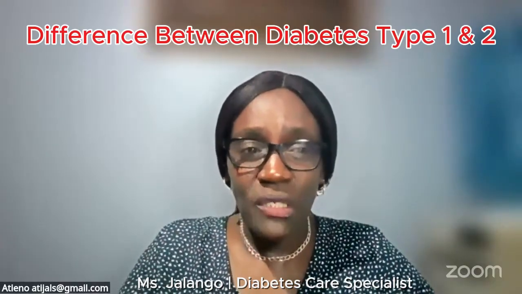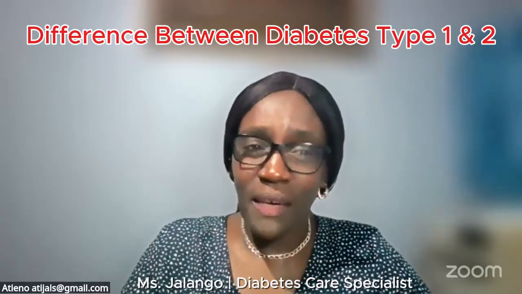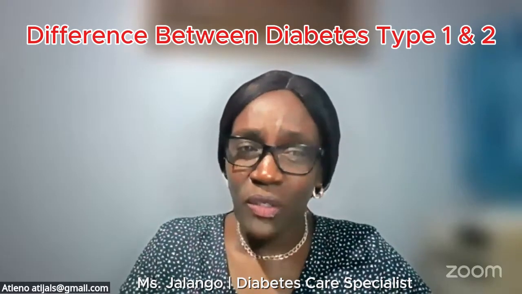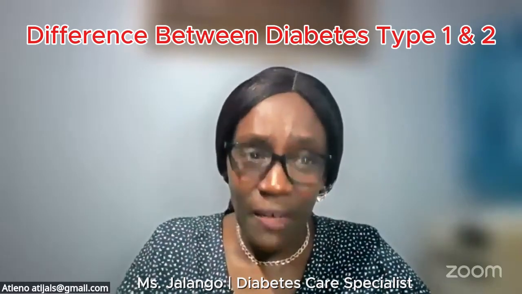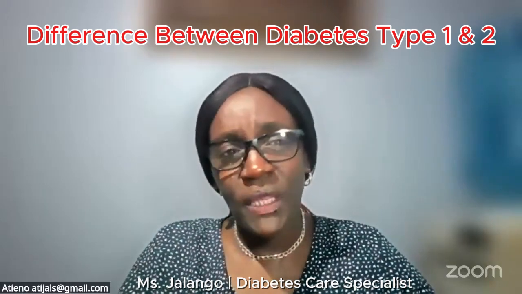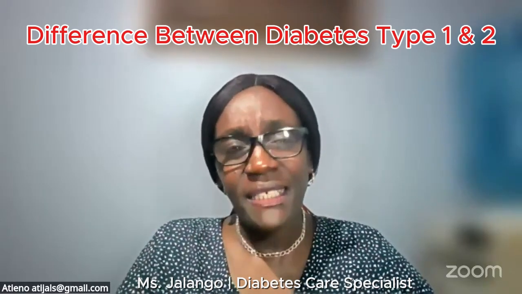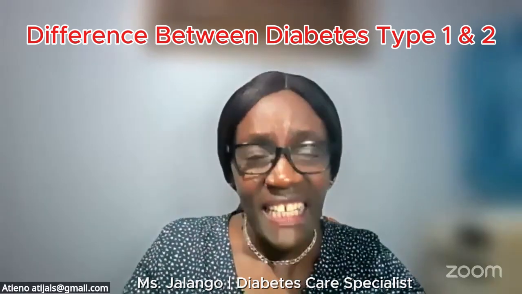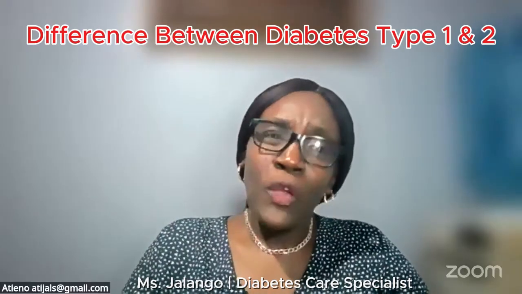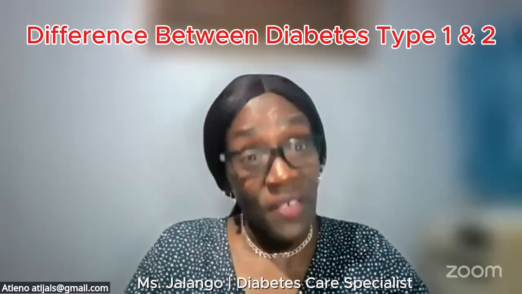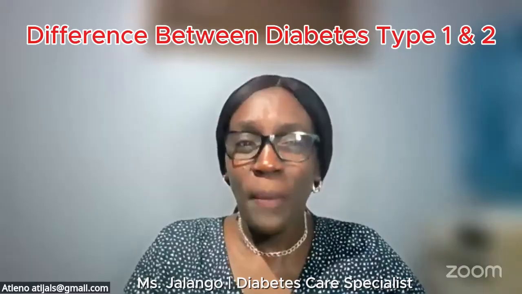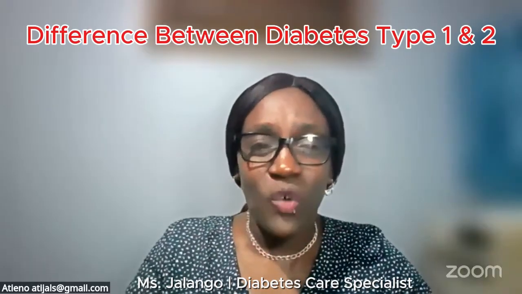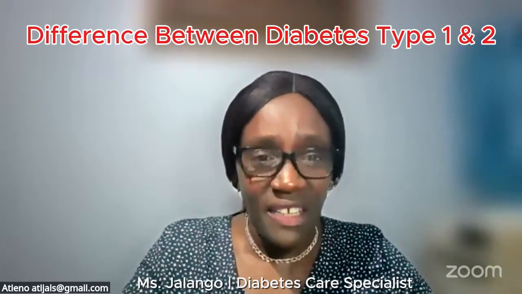So what you notice with both type 1 and type 2 diabetes, how do we diagnose it? By high glucose levels. Now, what's the difference with type 2 diabetes? In type 2 diabetes, you have a relative lack of insulin. Your insulin production may be very high because the basic problem in type 2 is called insulin resistance.